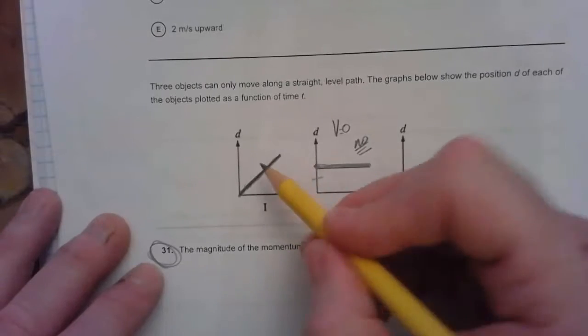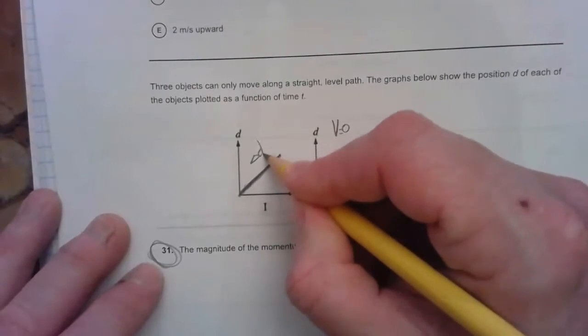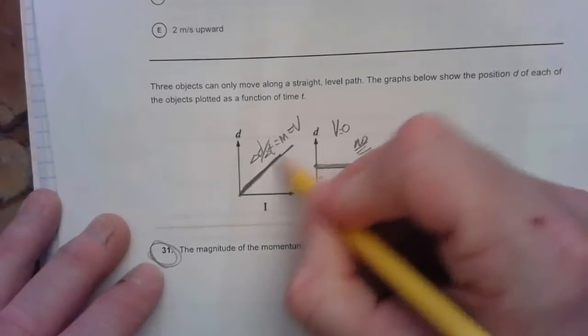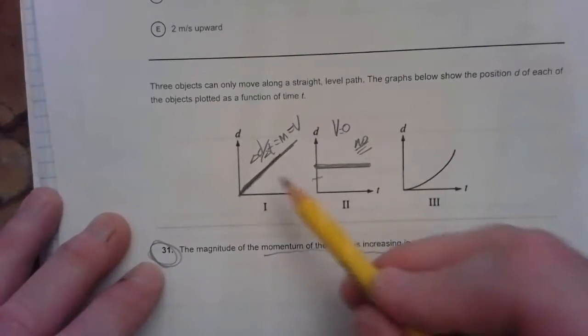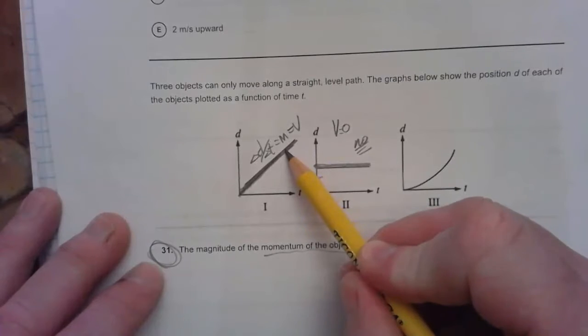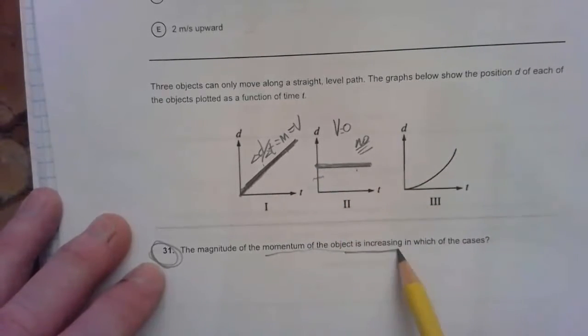Velocity is the slope of this line, and that would be constant. It would be delta D over delta T, the slope of this line would be the velocity, but that slope isn't changing. So the momentum isn't increasing because momentum's mass times velocity. The velocity is there, but it's not changing. Here there isn't even momentum. Here it has momentum, but it's not increasing.